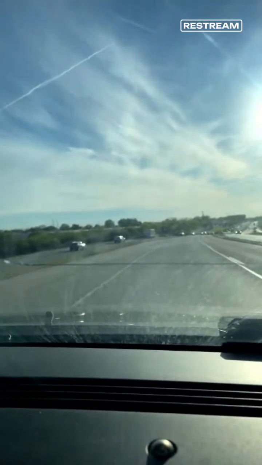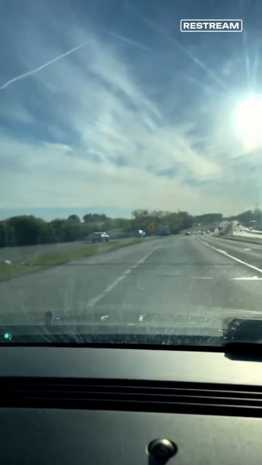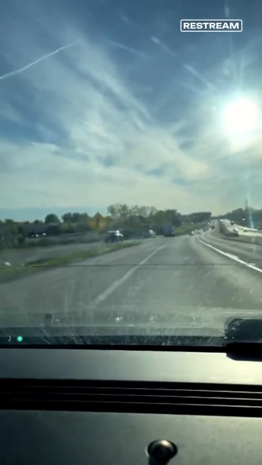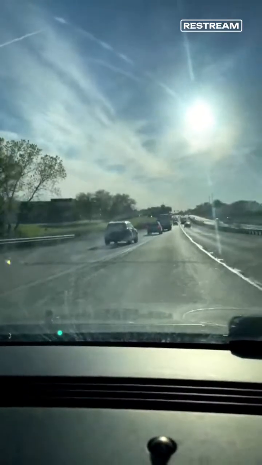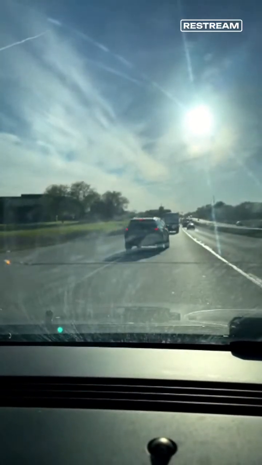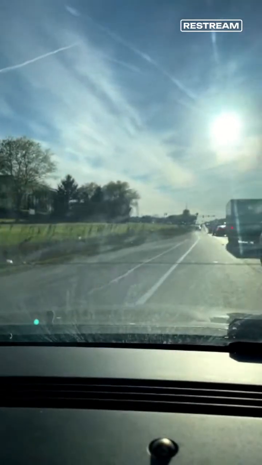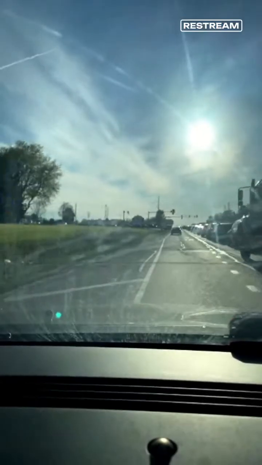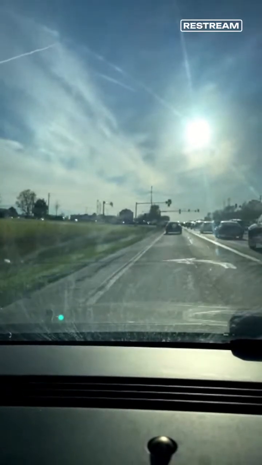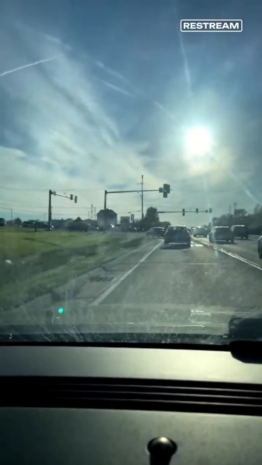Looks like we have to make a right turn here. So all the cars on the right are going to try to go left, and I'm going to try to go right. Let's see if we don't smack each other. Turn that heat down. That's way too high.